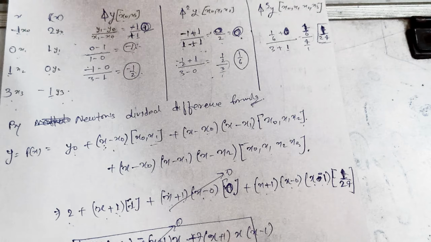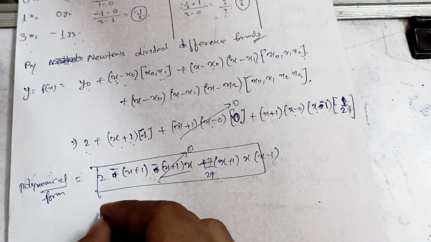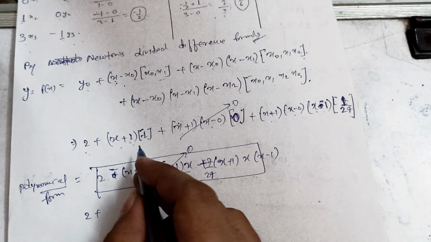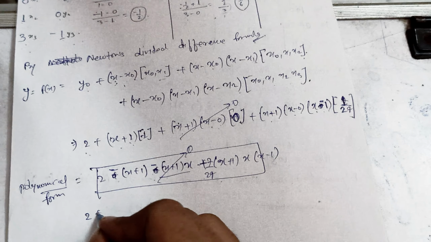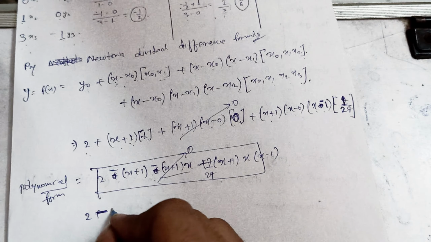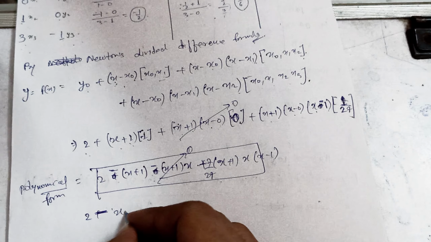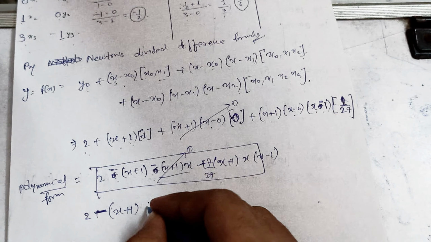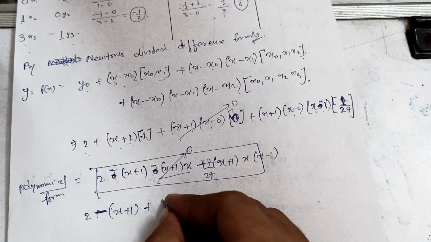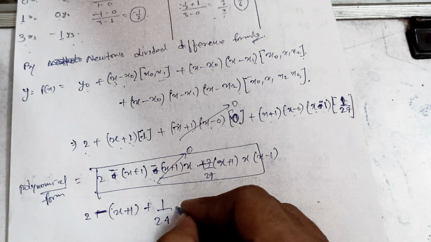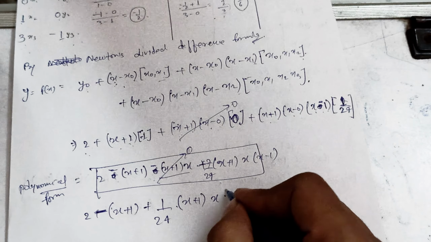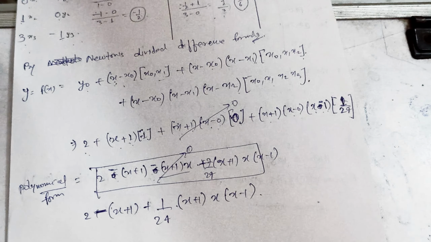Firstly I'm writing it again: that is 2 plus minus 1 times x plus 1, plus 1 upon 24 into x plus 1, x, into x minus 1.